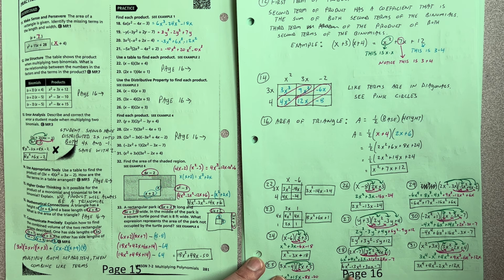Let's keep going and see how that mistake impacts things. 2x times 1 is 2x. Okay, we're done with that 2x. Let's put our attention on the negative 7.